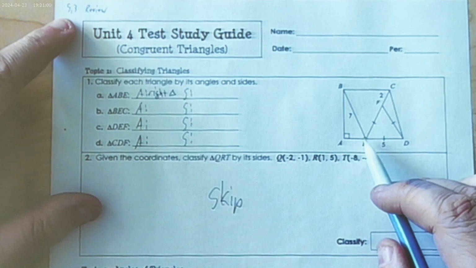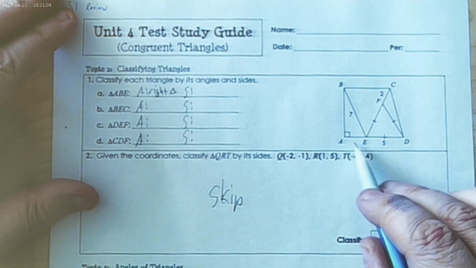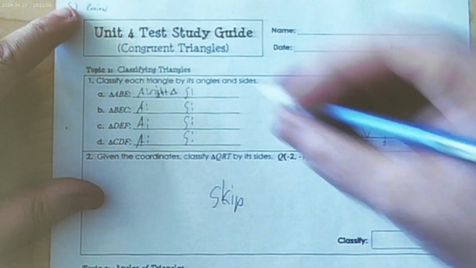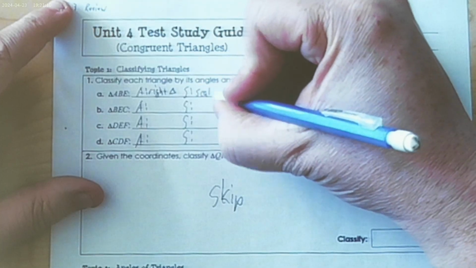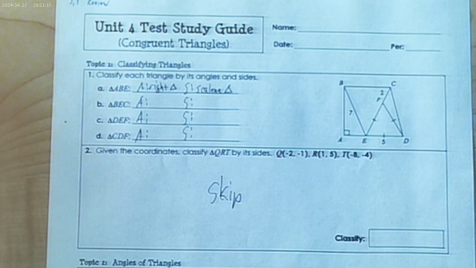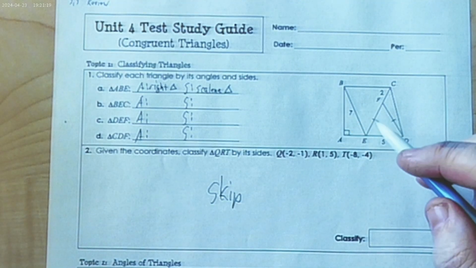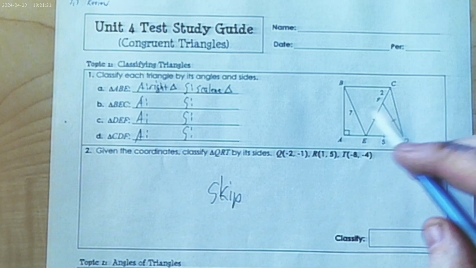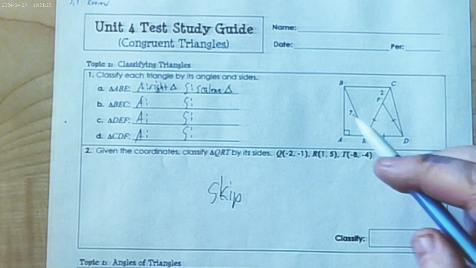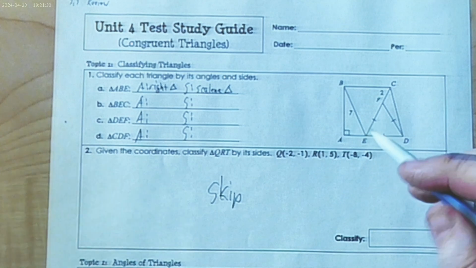Based on what I know about the Pythagorean theorem and the fact that this one is clearly shorter, it has to be a scalene. Also, just by eyeballing it, if you don't see any congruency markers, any hash marks on any of the sides, then none of the sides are equal to each other. So you can just assume that it's scalene if you don't see any of those there.